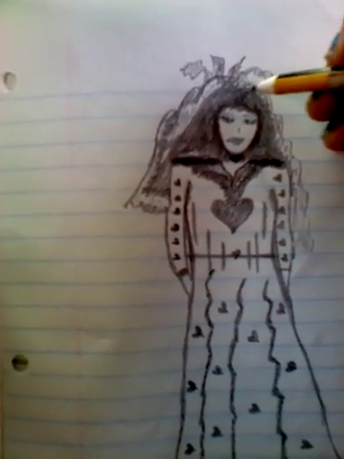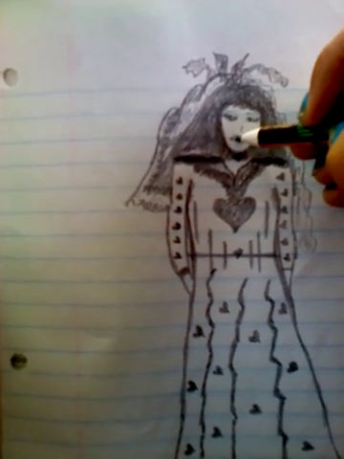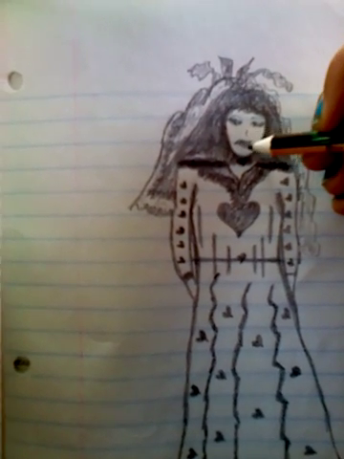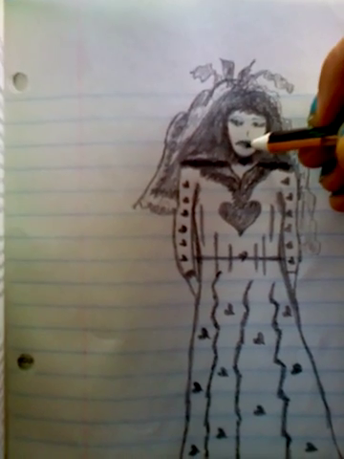Sometimes the veil is a good way to go if you can't really figure out the hairstyle otherwise.